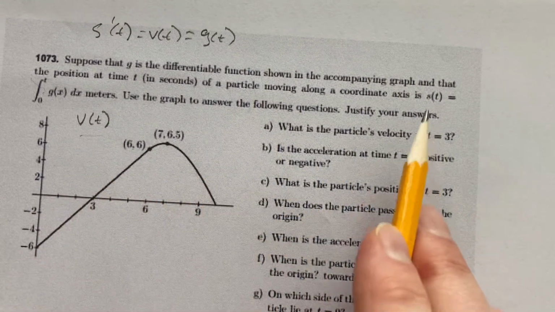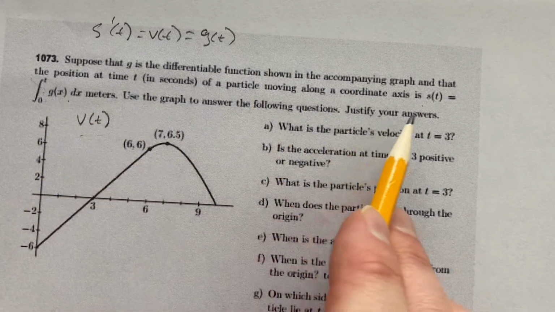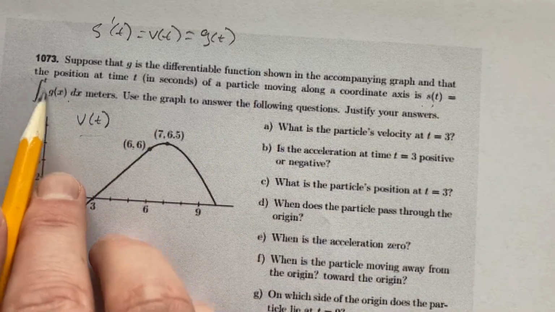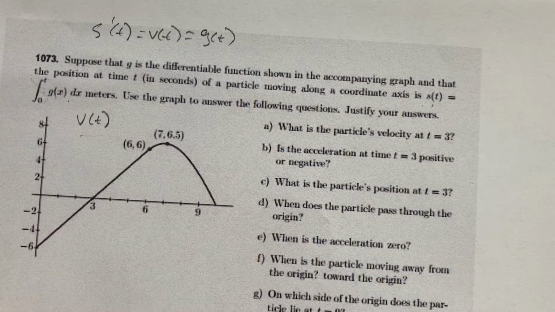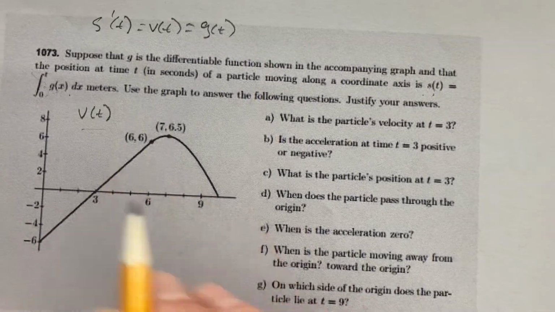Why again? Because the position is the integral of this. Therefore, if I take the derivative of position, which gives me velocity, I take the derivative of an integral, it cancels it, leaves me with that. That means the acceleration would be the derivative of this function here, but we'll deal with that later.